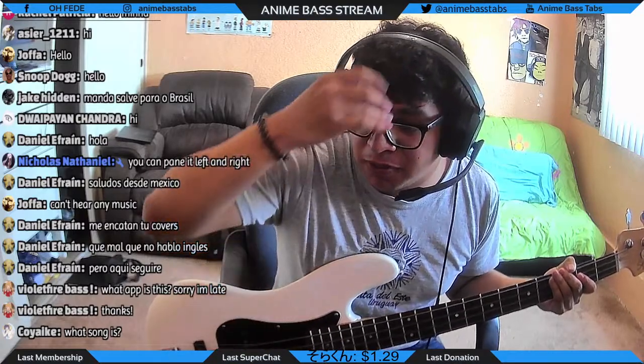So yeah, making tabs is not just copying and looking for the exact notes and then putting them on a sheet of paper. It's more about making songs playable. Of course, precision is very nice in a tab, but I would prefer to have a tab that is playable than something that is meant to be played by robots. All right, if you get what I mean.